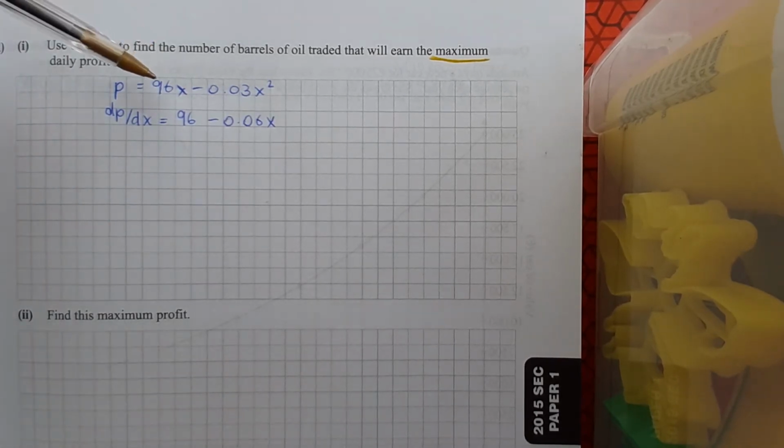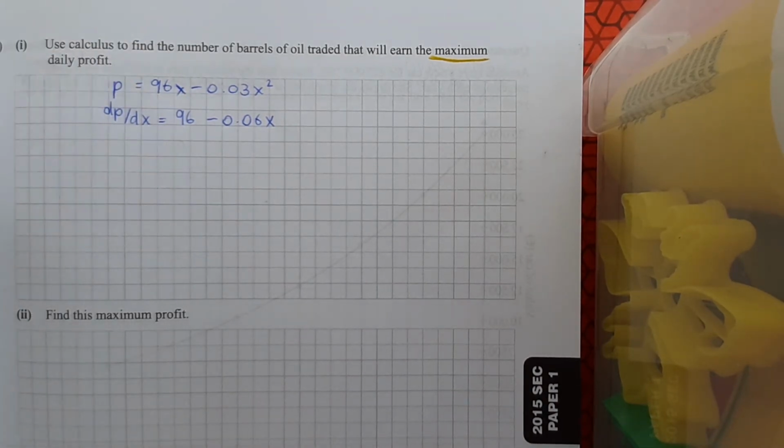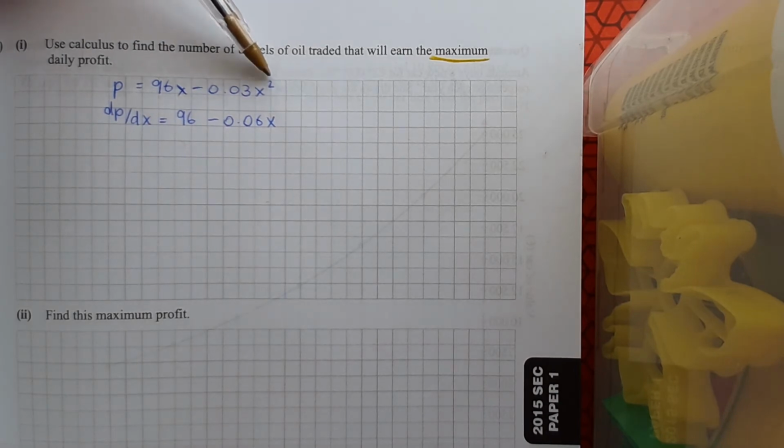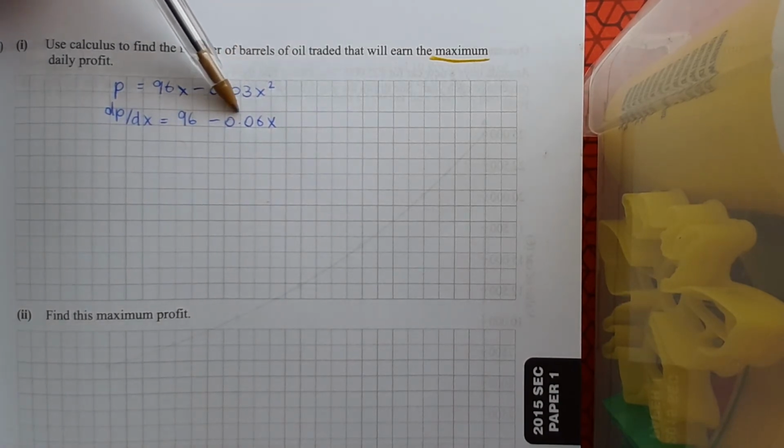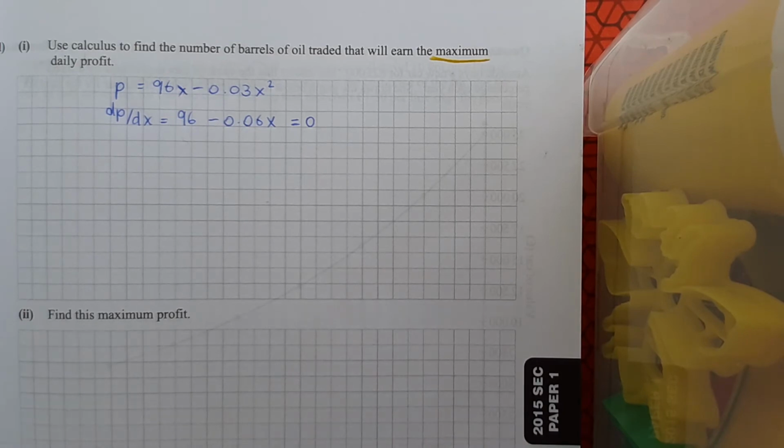Why is that again? Well, don't forget if I've got an x term, well, it's just an x at the end, I just drop the x and keep the coefficient. And if I've got a power, I bring the power in front and multiply. That's where I got the 0.06 from. And then I drop the power by 1. So now this must be set equal to 0. And I want to solve this equation for x.